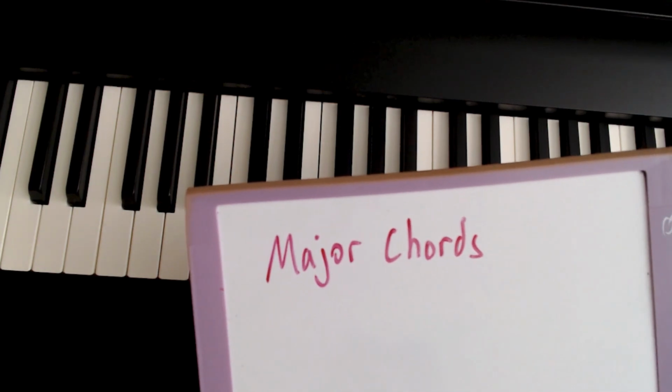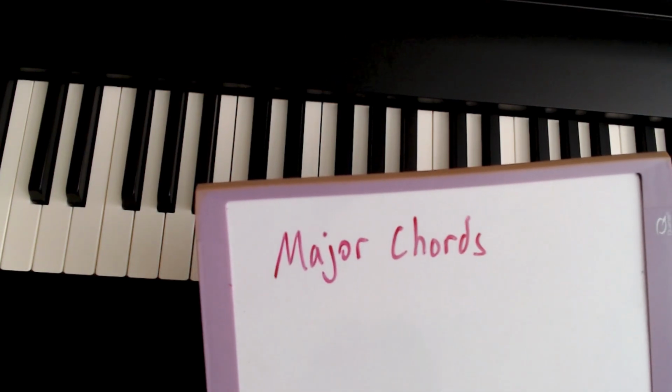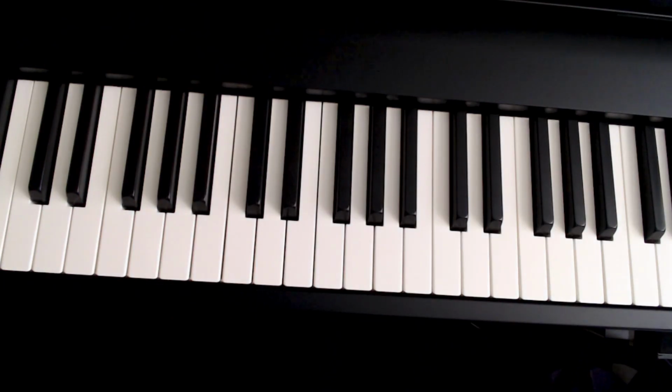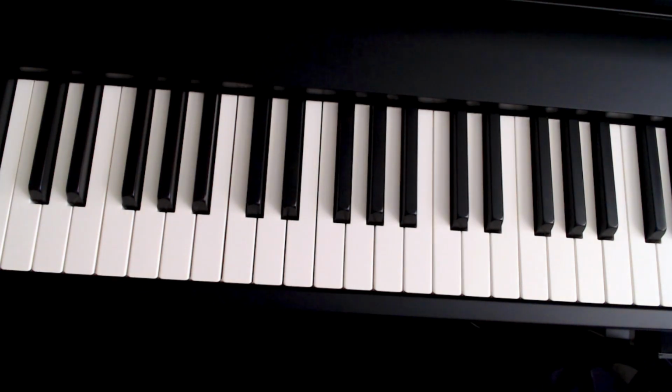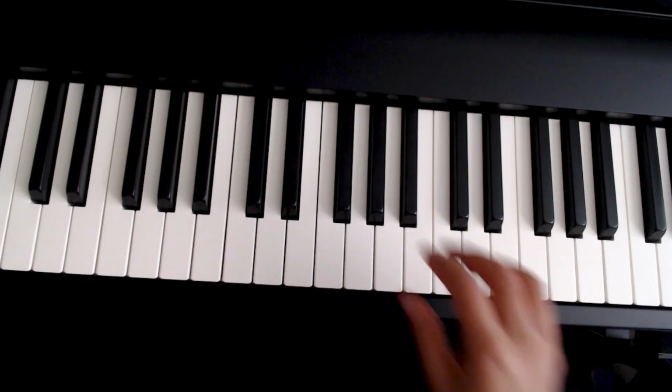So today I will teach you how to build major chords. Chords create the rich sounds you hear in music. First, let's identify what a chord is. It is a combination of 3 or more notes played together. Today we will focus on triads, which are 3-note chords. Major chords have a happy and bright sound. So the first major chord we will look at today is the G major chord.